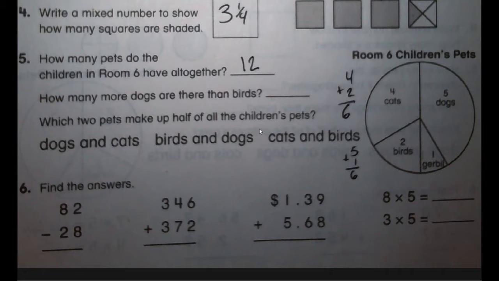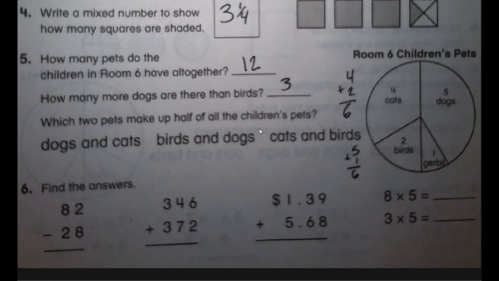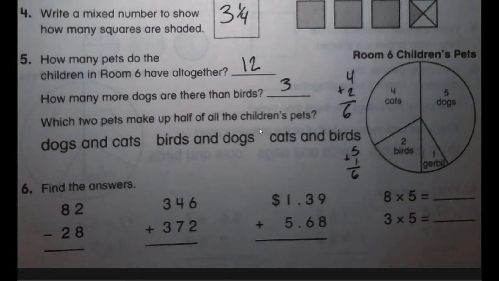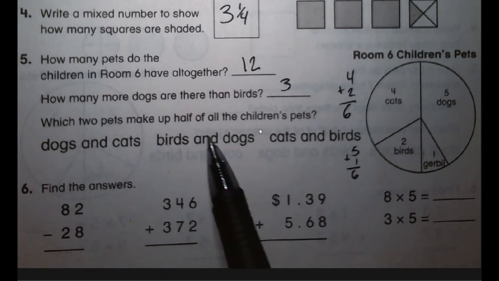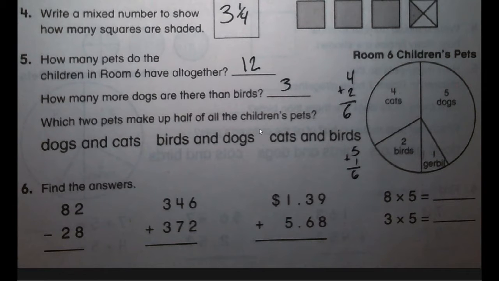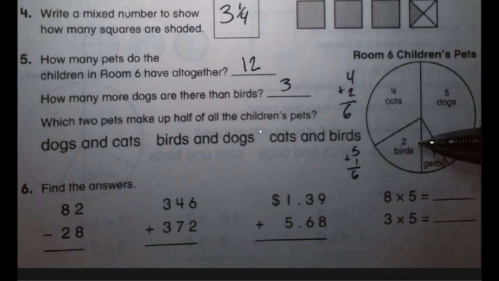Then it asks, which 2 pets make up half of all the children's pets? So this is where this line is going to come into play. We already kind of split our graph into 2. We did our 4 plus 2, which shows we had 6 animals on this side. And then we did 5 plus 1 on this side, and also learned that we have 6. So there's 6 on this side, 6 on this side. This circle is split into a perfect half. It's equal on both sides. So it's asking us which group of animals makes up that half number.